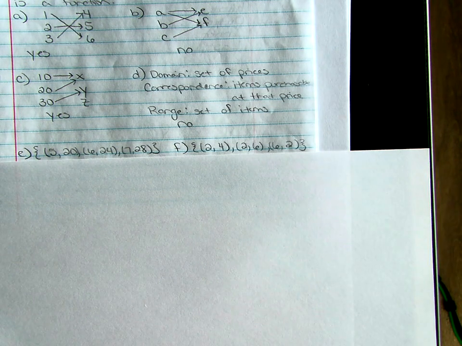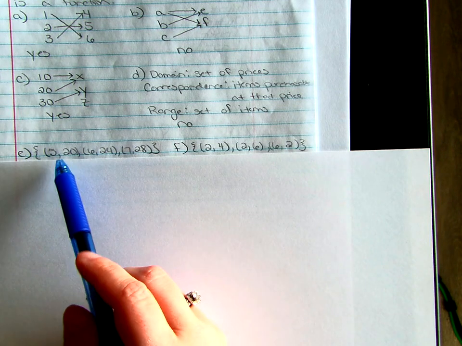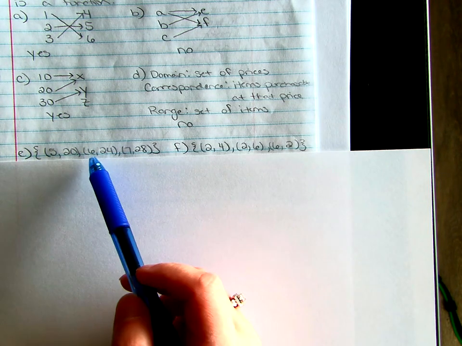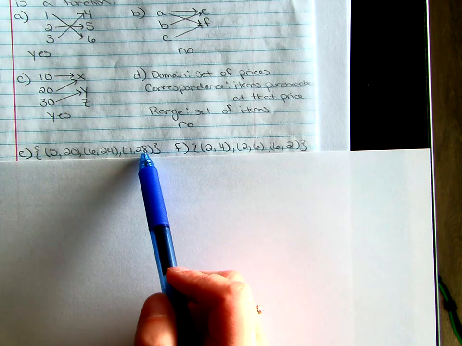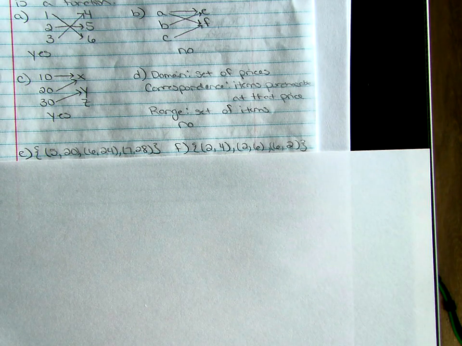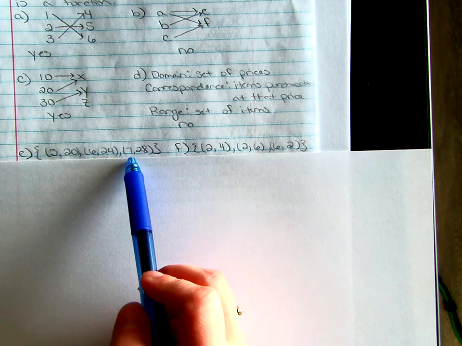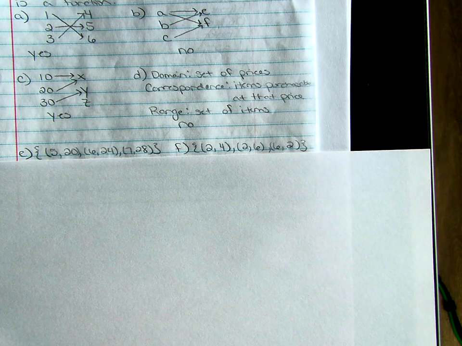So in E, we have the ordered pair (5, 20), we have the ordered pair (6, 24), and we have the ordered pair (7, 28). And we need to figure out if those three ordered pairs give us a function. And the way that we do that is we look at the X values. We have 5, 6, and 7. Right there, you should be done. 5, 6, and 7, are any of those the same number? No, they're all unique. So that means each one of those is going to go to something unique. So that is a function.